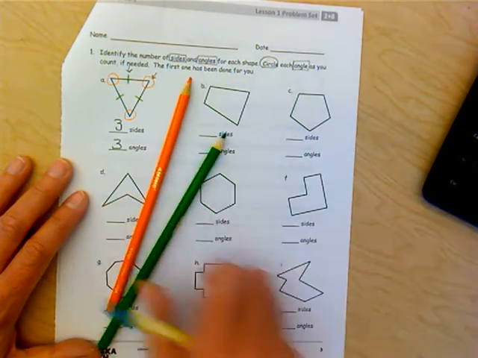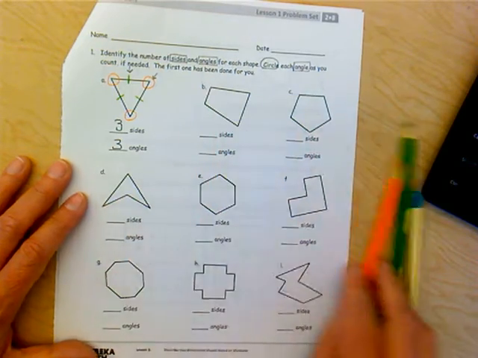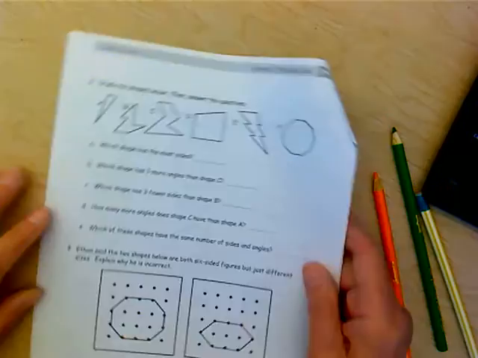Please use the colored pencils. They will help you keep track of your sides and your angles. All right, so let's go ahead and look at the next page that you're going to be doing.